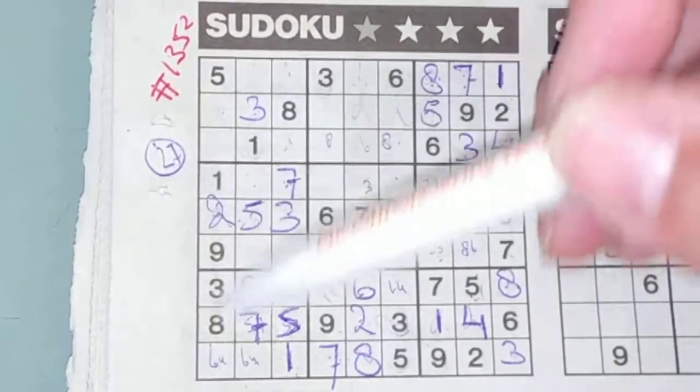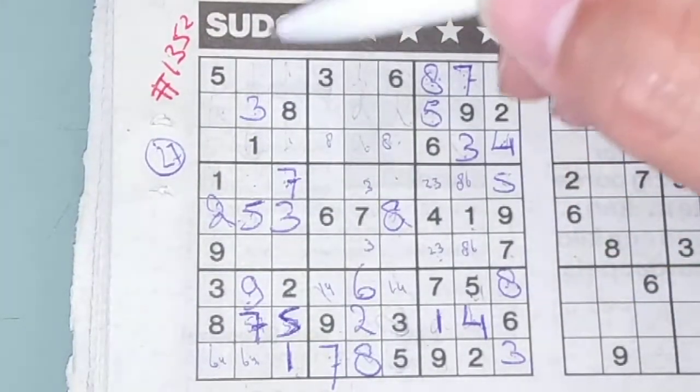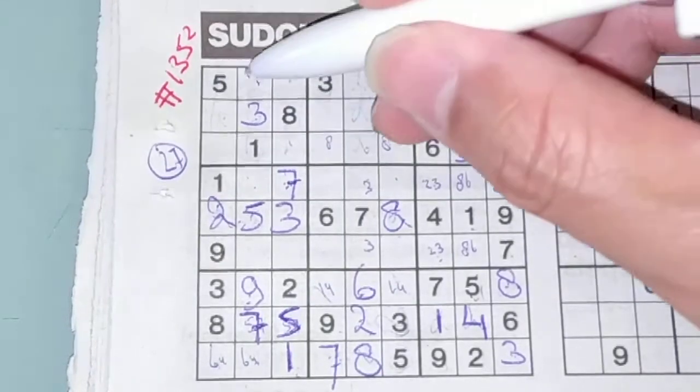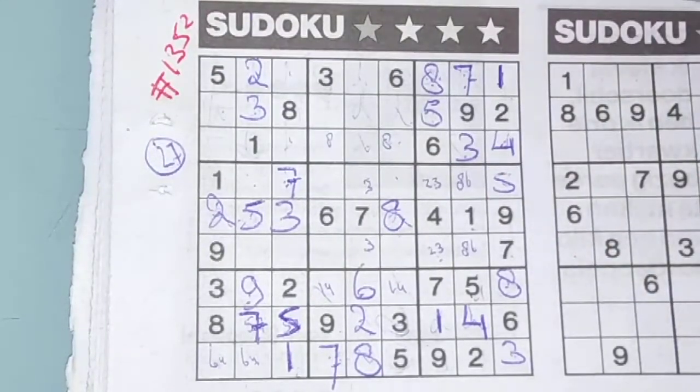2 in this column, 2 in the first column, so the column between, the second column, the only place for the 2 should be there.